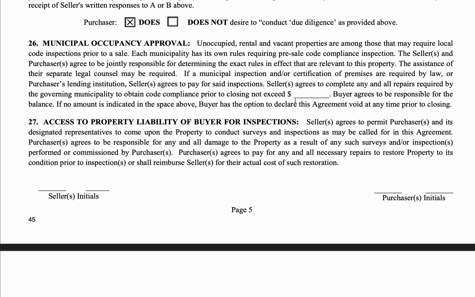Number 26 is municipal occupancy approval. Some cities and townships require a stamp of approval from the city saying that the home can be sold. They might do municipal inspections. It depends on the city.